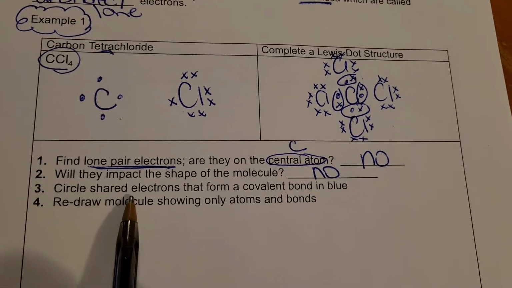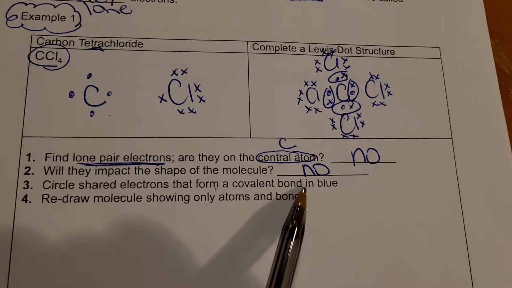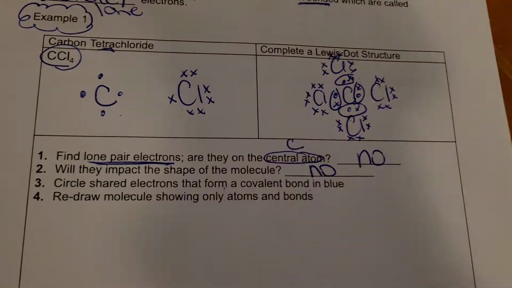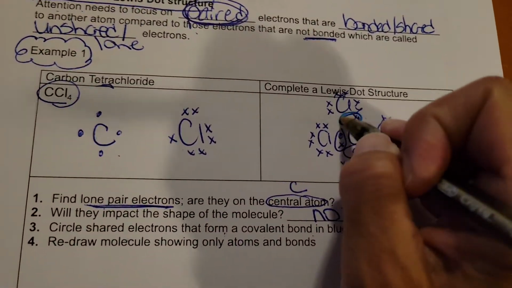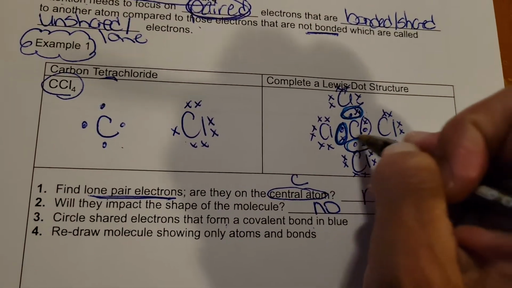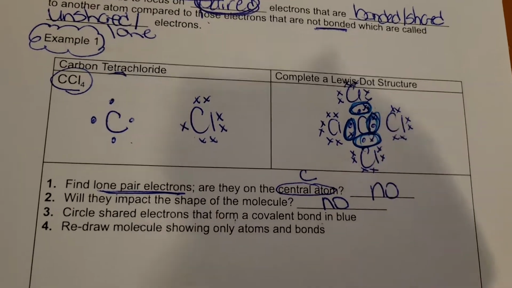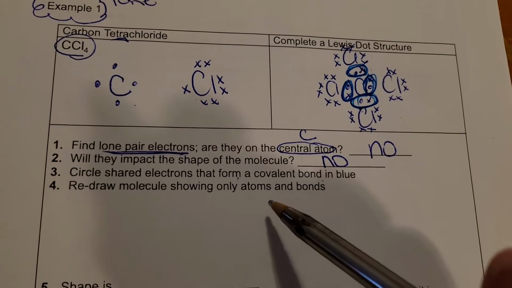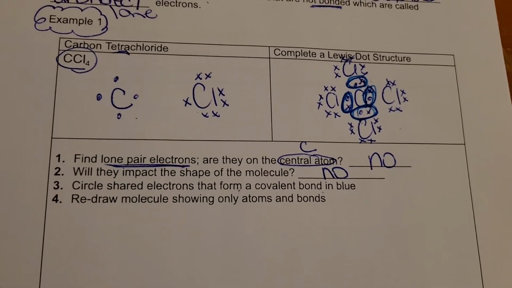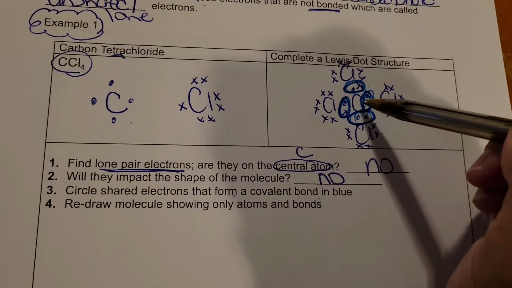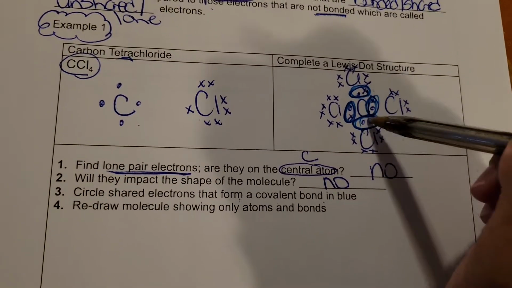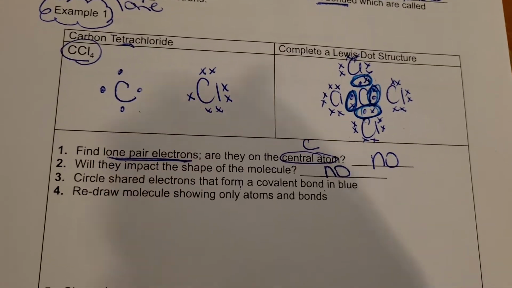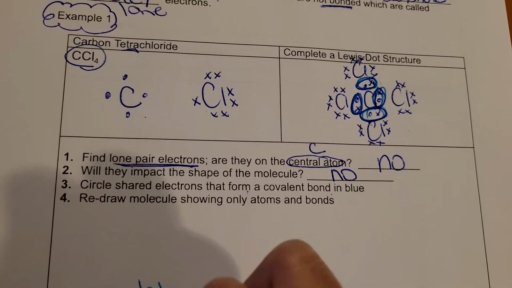Circle the shared electrons that form covalent bonds in blue. So I'm just going to color them in a different color blue now. These are the pairs of shared electrons. Okay. Redraw the molecule showing only atoms and bonds. When we have carbon and we have 4 things attached to it, no unshared pairs or anything, that's going to be a tetrahedral shape.